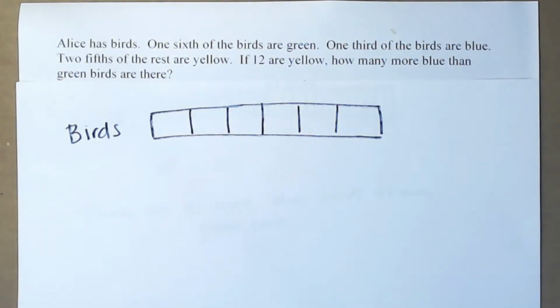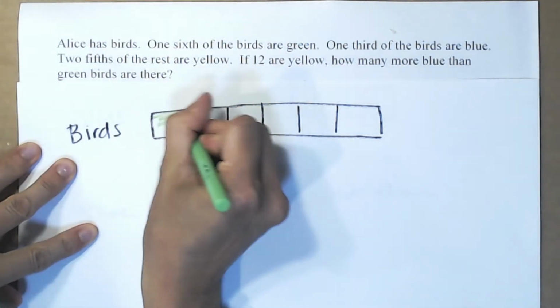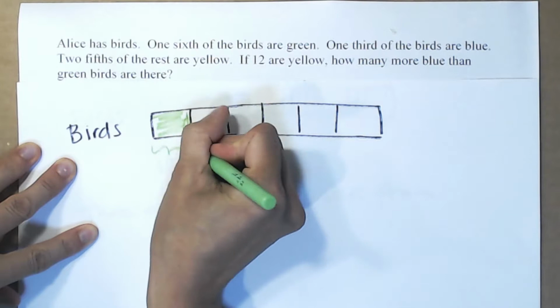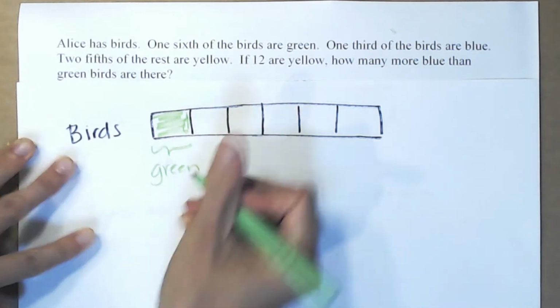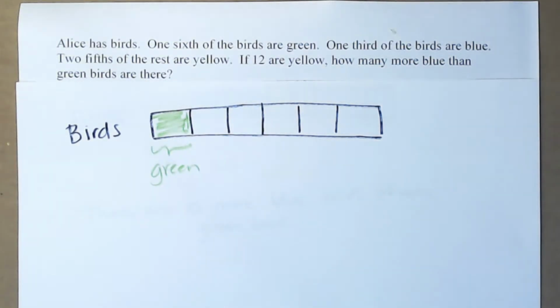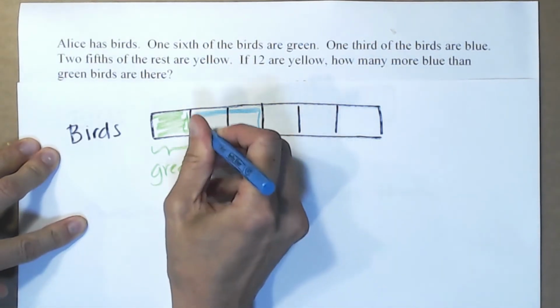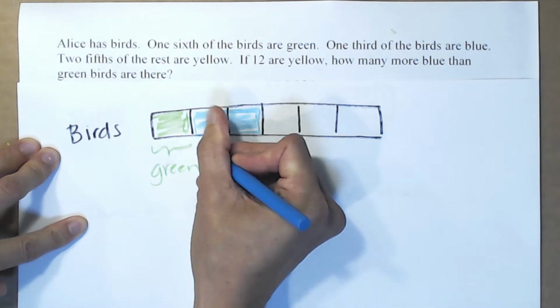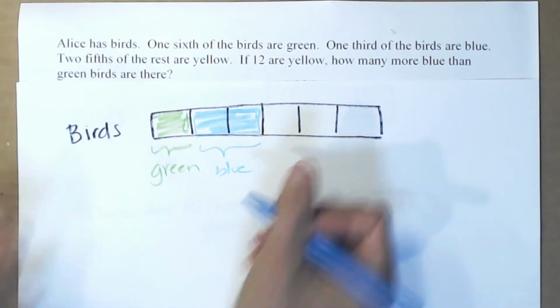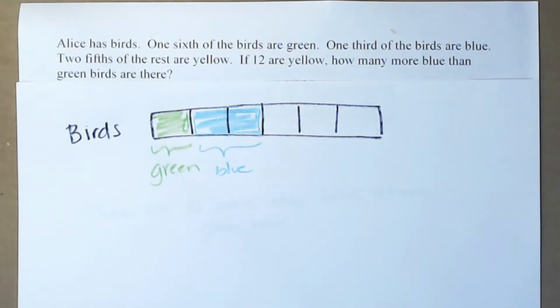And then a 6th were green. So here's our green. And a 3rd were blue. So here's our blue. Now we get to that tricky part. 2/5 of the rest are yellow.